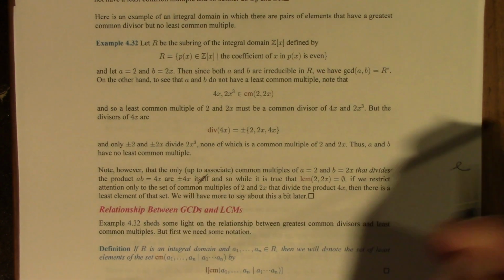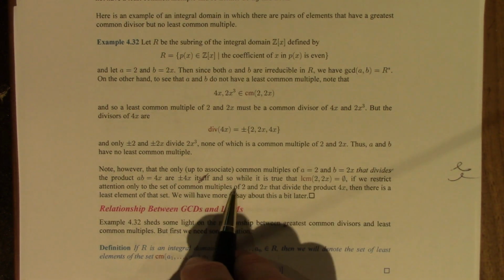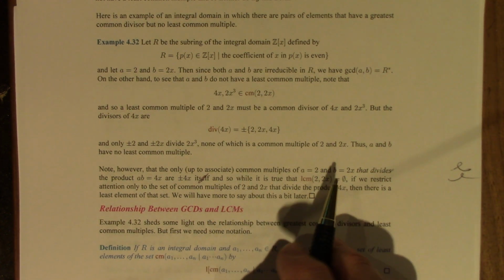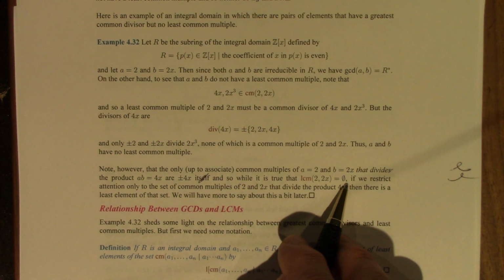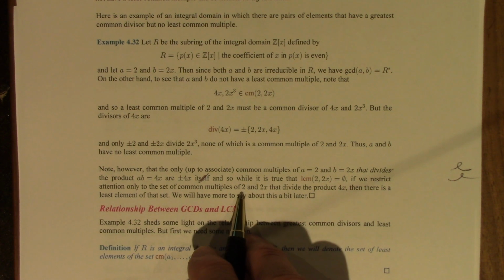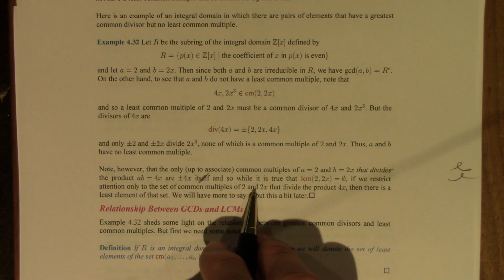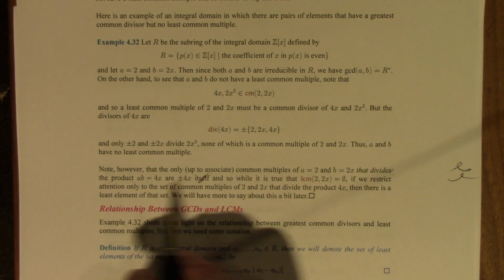Got a little issue here. While it's true that the least common multiples of 2 and 2x are empty, there are none, if we restrict attention only to the set of common multiples of these elements that divide their product, we get a least common element.